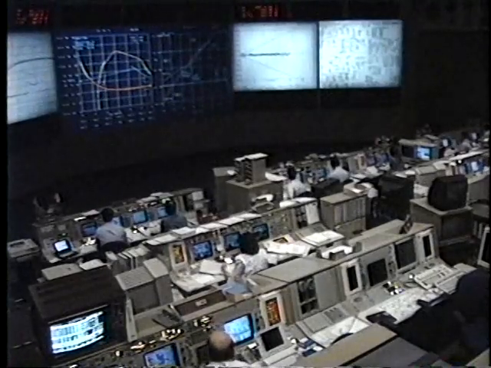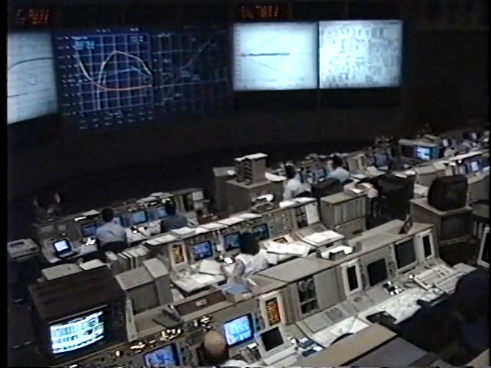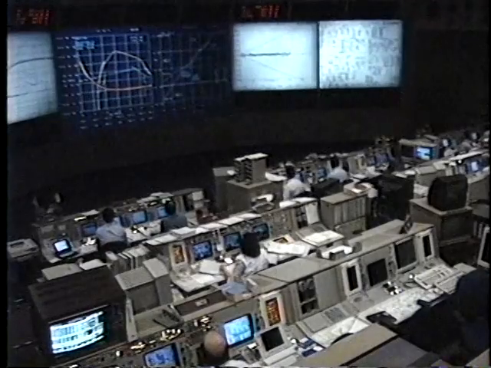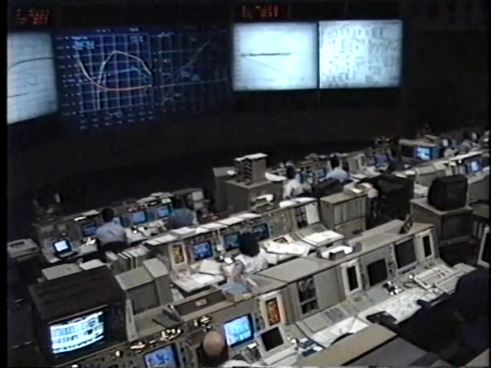We're standing by for main engine cutoff. Cutoff expected at 8 minutes 31 seconds at this point. 8 minutes 21 seconds.